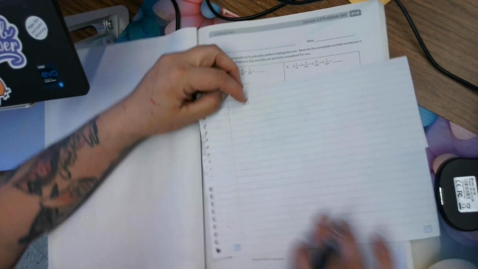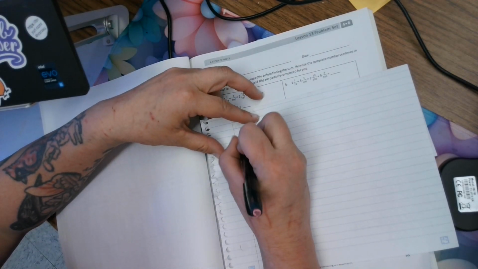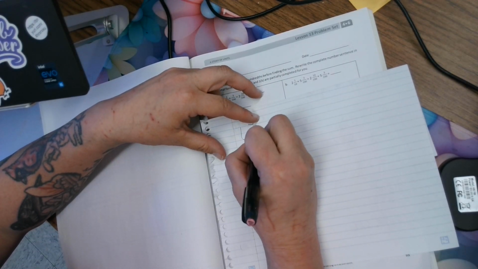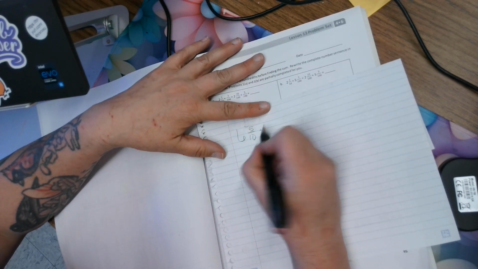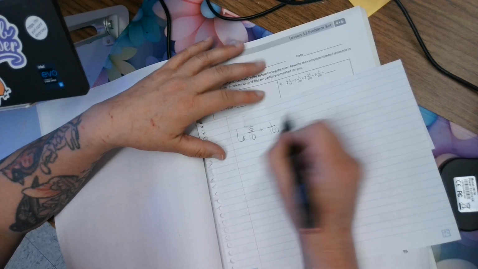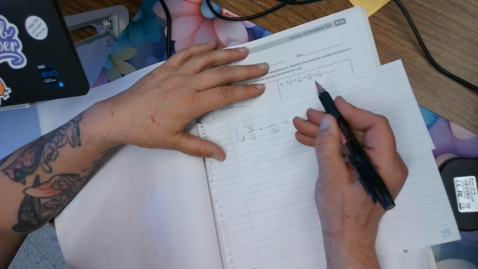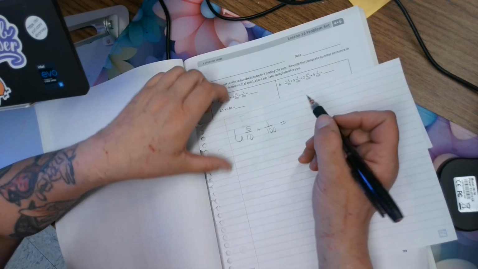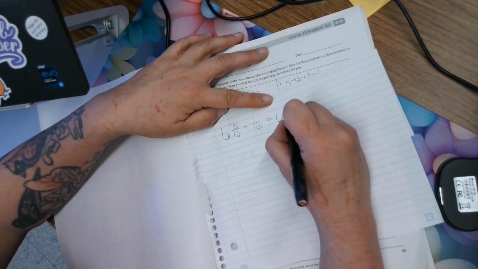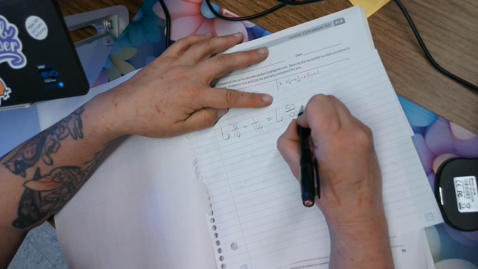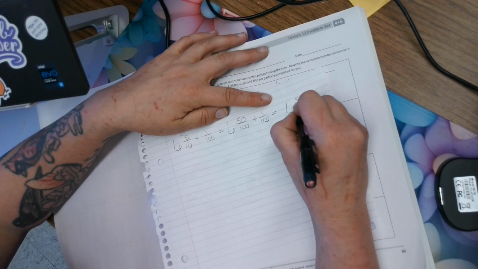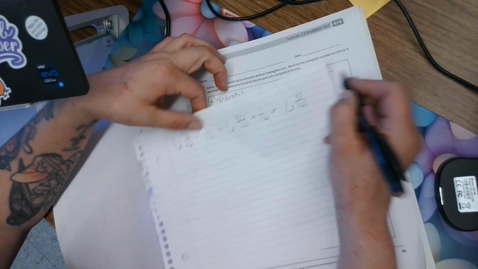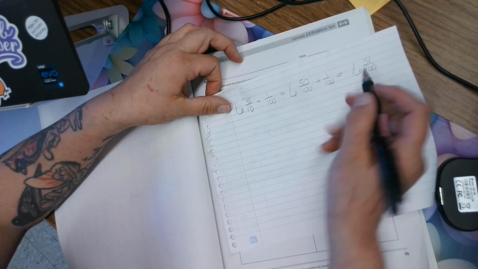All right, let's do another one real quick, okay? So I have 6 and 5 tenths, plus 1 hundredth. First thing we're doing is we're converting our tenths to hundredths. So that is going to be 6 and 50 hundredths plus 1 hundredth, which equals 6 and 51 hundredths. Now it wants you to write it as a decimal.